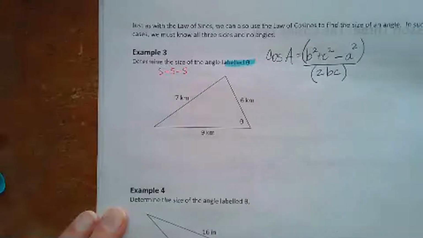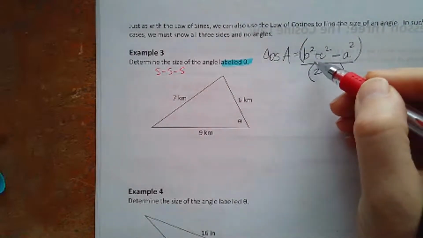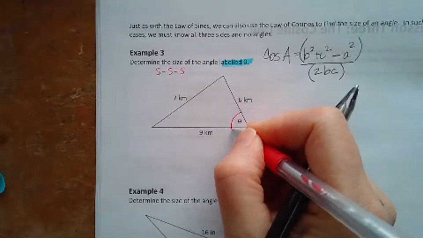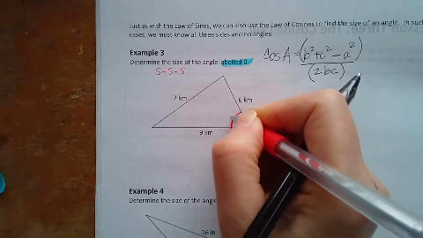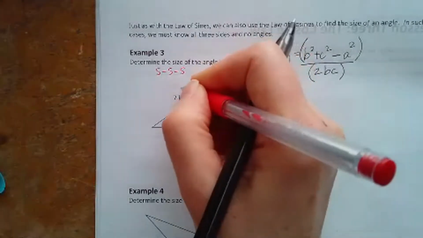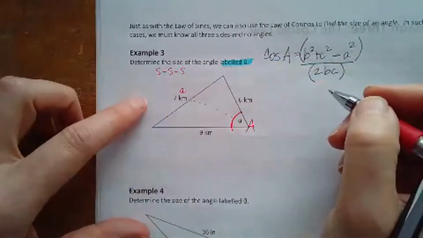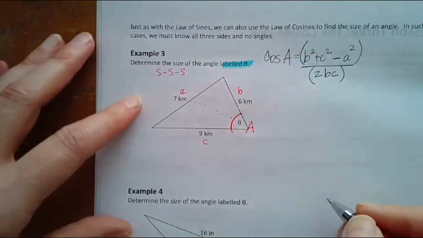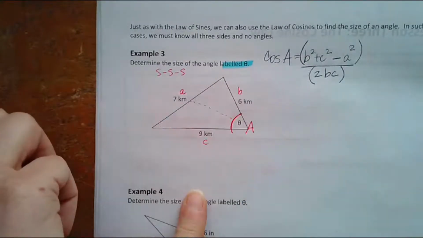So my first clue is that I have to use law of cosines. Now, it's really important. It never matters who B and C are, but it absolutely matters who A is. Whatever angle you're looking for is called A, and its partner side, the side right across from it, is little a. Okay? That matters. These guys don't matter at all. Again, it doesn't matter who you call B and C. They're interchangeable, but A is not. Once you have your partners identified, it's pretty easy.